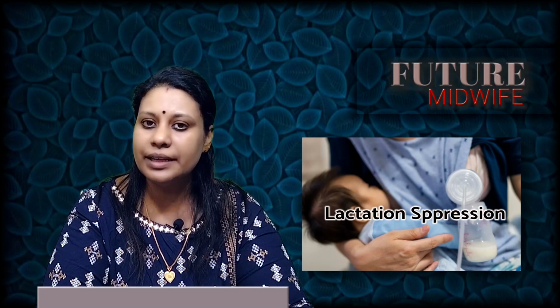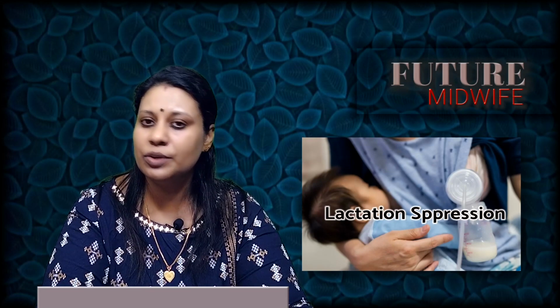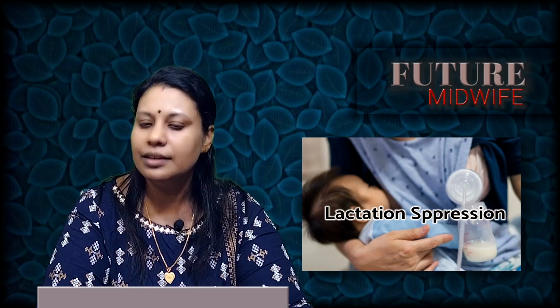Here we reach the last of the minor ailments of puerperium, that is lactation suppression. Lactation suppression is a very rare condition. Usually it never occurs in the postnatal mother. But in some rare conditions, if there is any lack of production of prolactin, it can lead to lactation suppression. Any reduction in the production of prolactin can affect the lactation. Usually the mother can avoid this lactation suppression in her own ways.